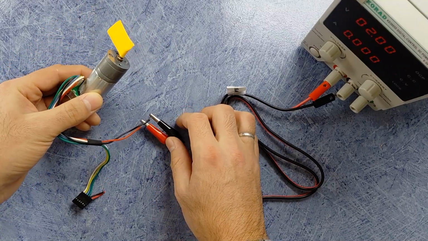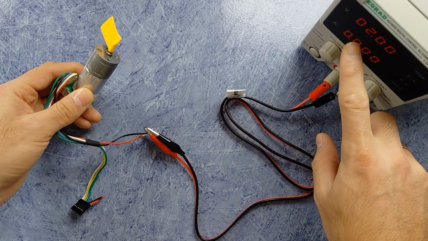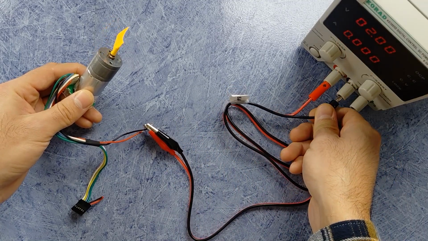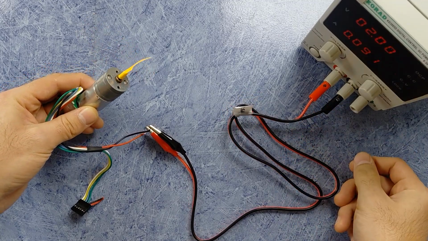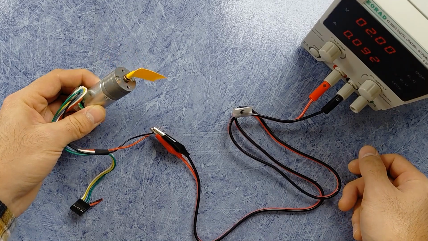So here I have the DC motor connected to the power supply, and currently I have 2 volts. So let me finally connect the cables. Here, as expected, the motor started spinning. There's nothing much to say.